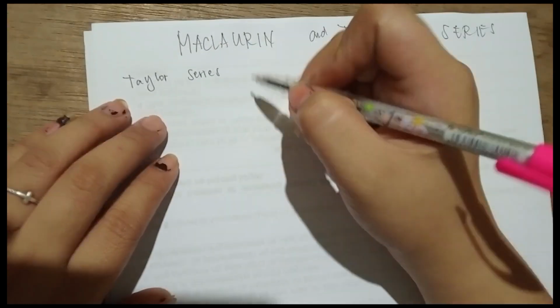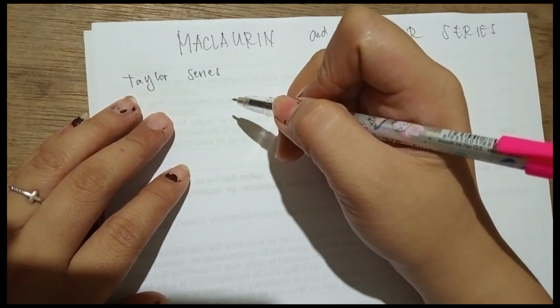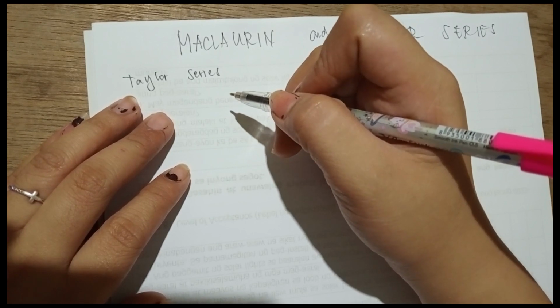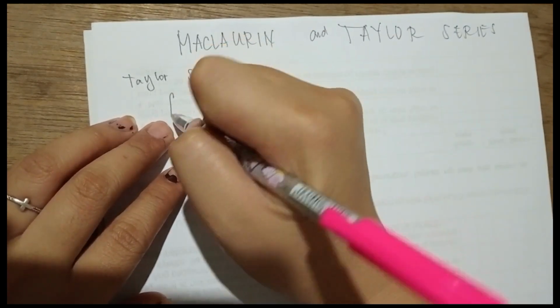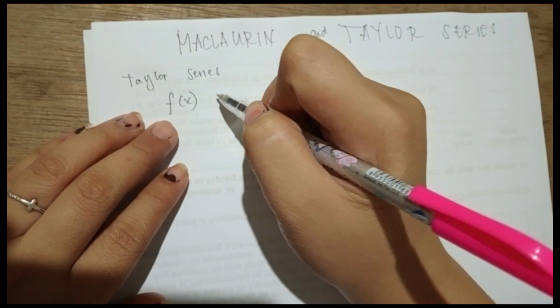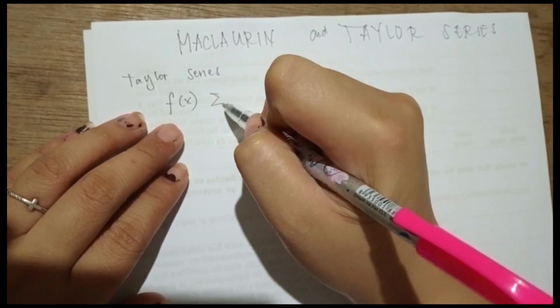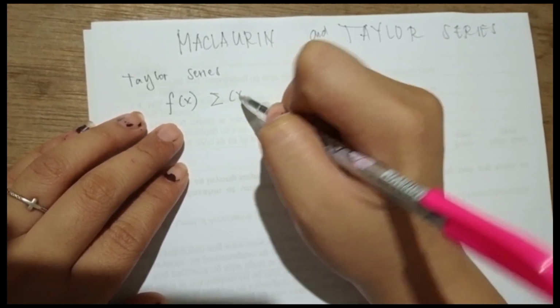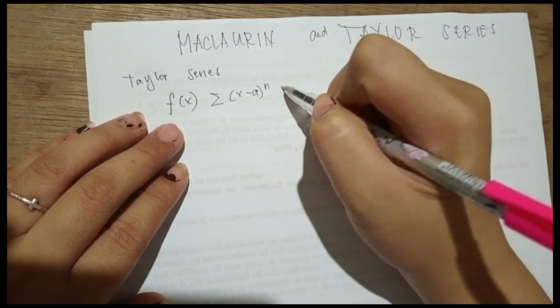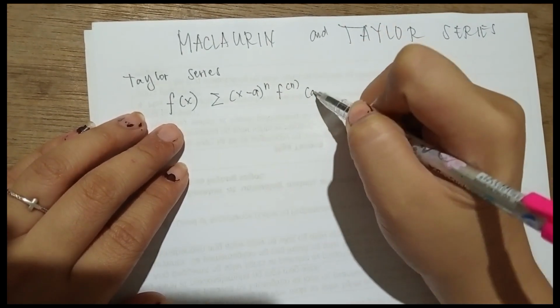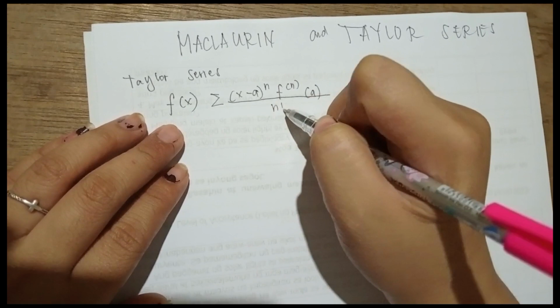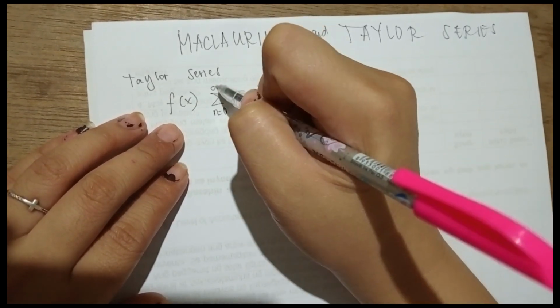So according to the definition of Taylor series, the function f of x can be expressed as the summation of f^(n)(a) times (x minus a) raised to n, all over n factorial, from n equals 0 goes to infinity.